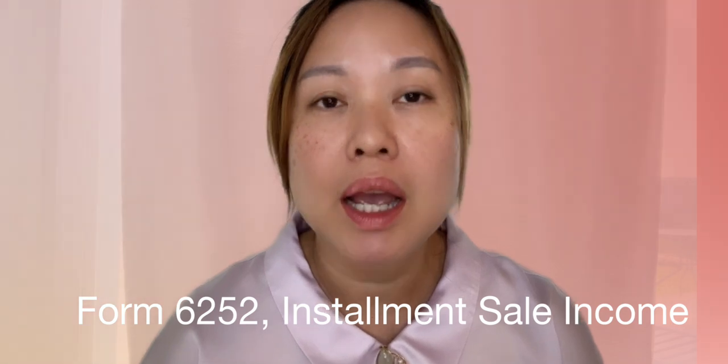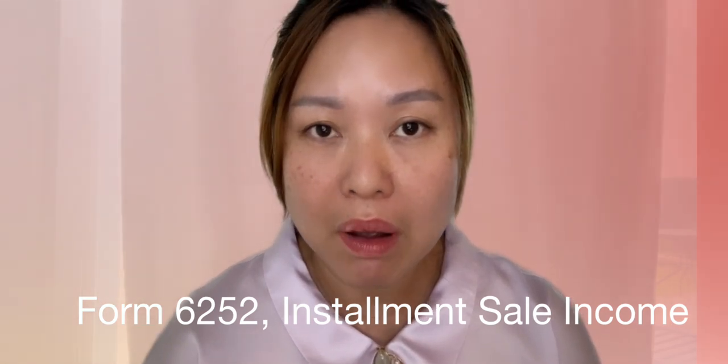To report the installment sale, you need to file Form 6252. It's called the Installment Sale Income Form. It is used to report such a sale in the sale year and also for subsequent payments that you receive in future years. The calculated gain on Form 6252 is then transferred to either Schedule D on your Form 1040 for capital gain asset sales, or to Form 4797 for business property sales.